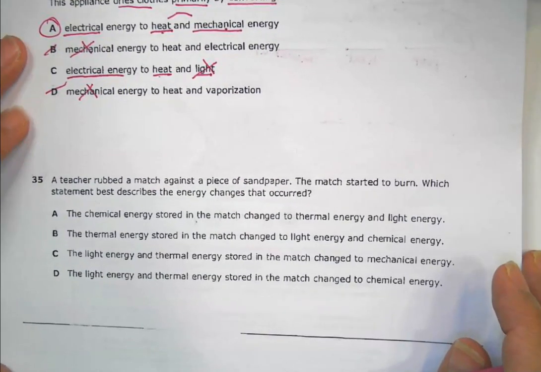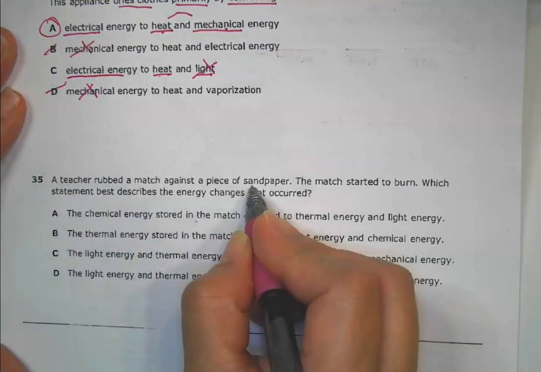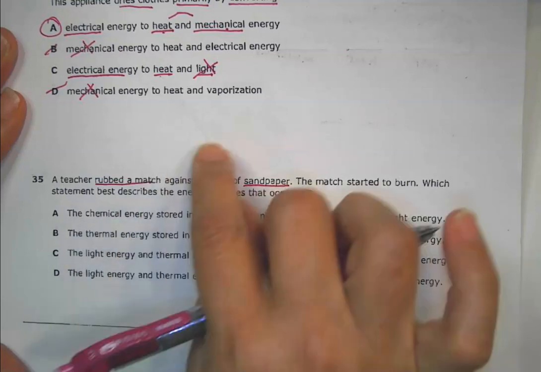For number 35, it says a teacher rubbed a match against a piece of sandpaper. So then we're rubbing the match.